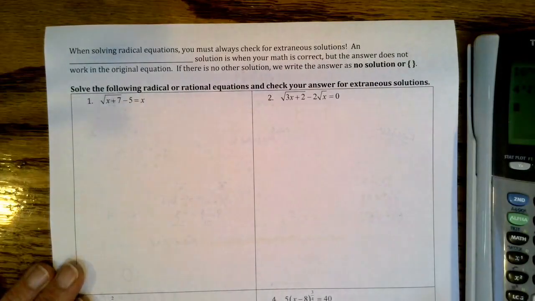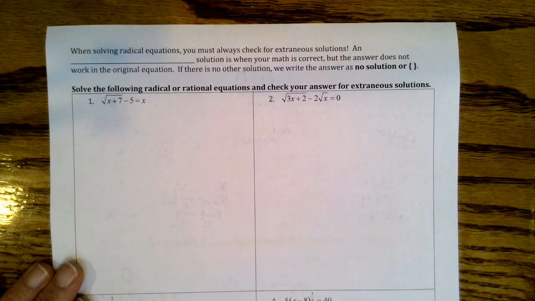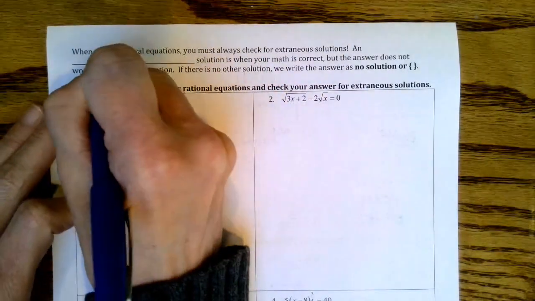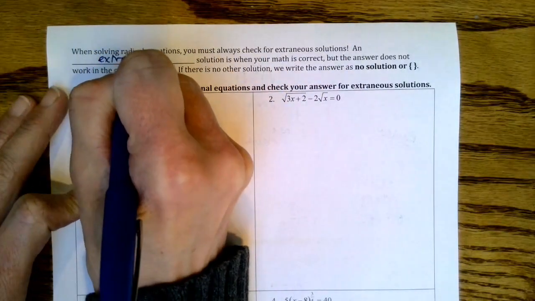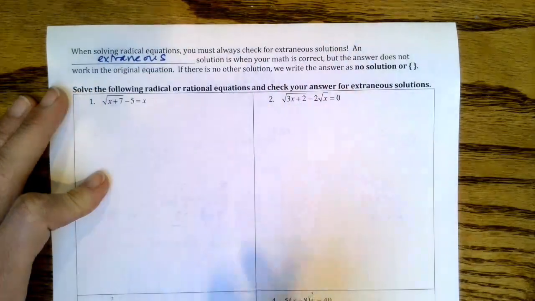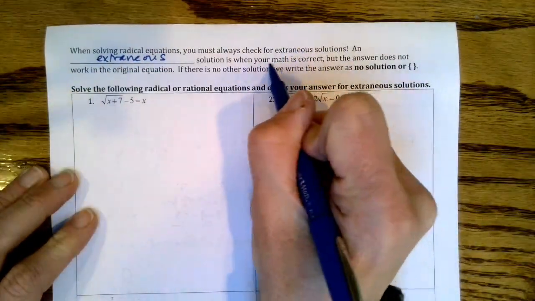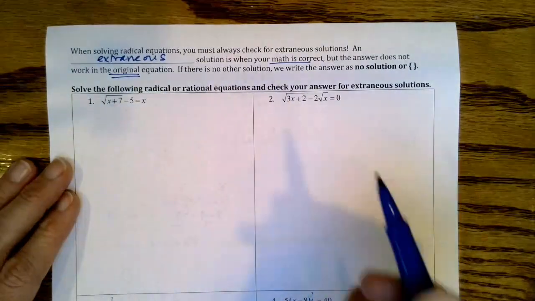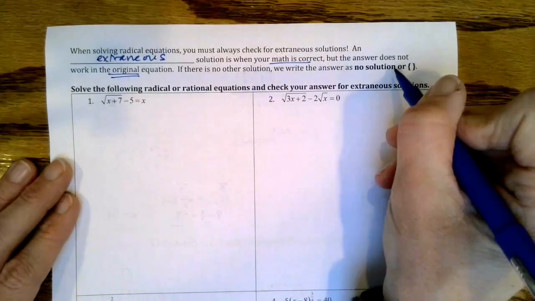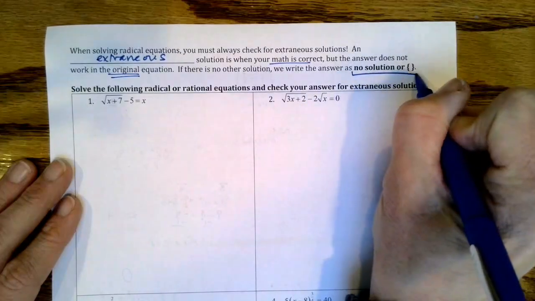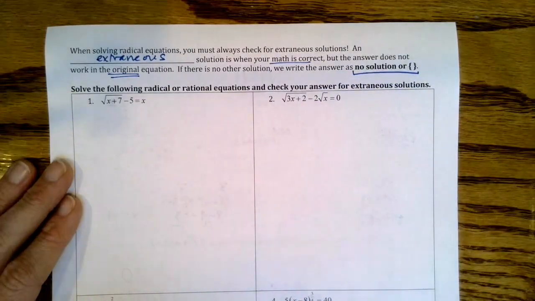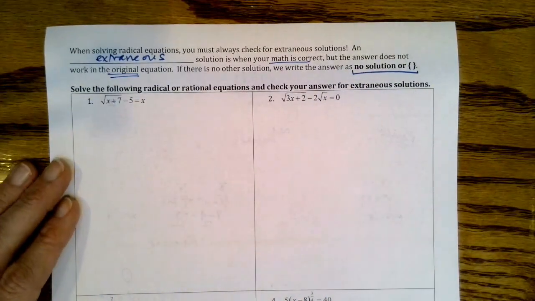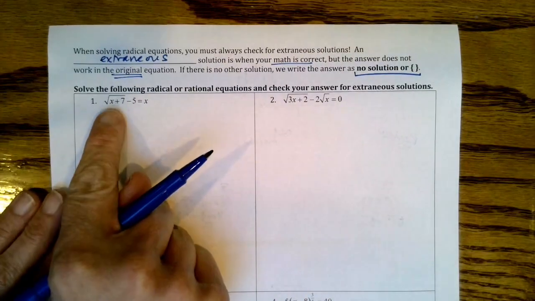All right, when solving radical equations, you must always check for extraneous solutions. An extraneous solution is where your math is correct, but the answer does not work in the original equation. If there is no other solution, then we write the answer as no solution, or we can include the empty set. All right. So our goal here is to solve for our values of x.